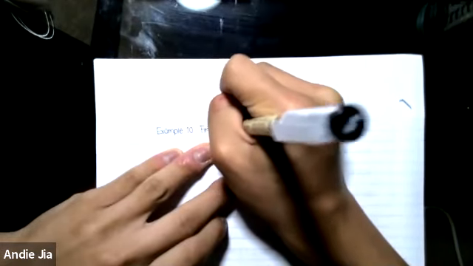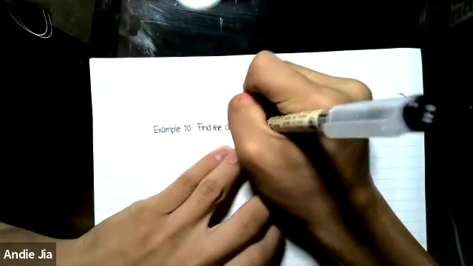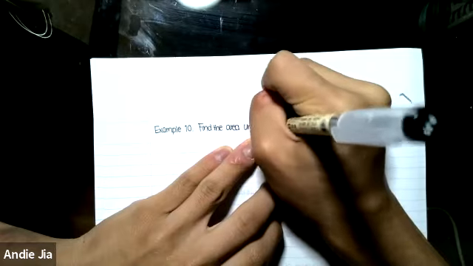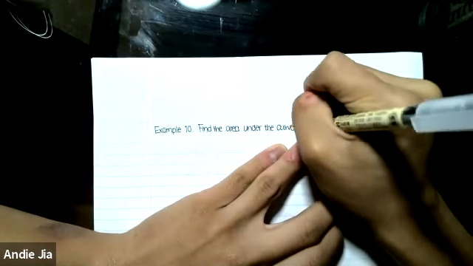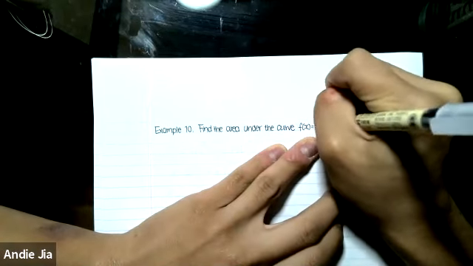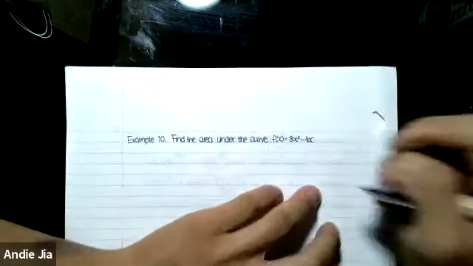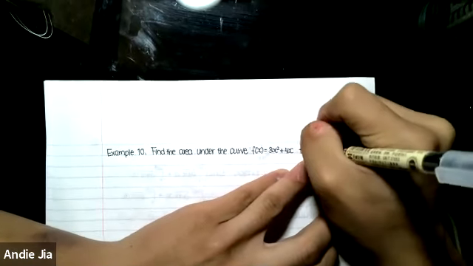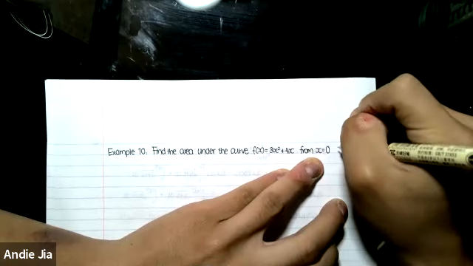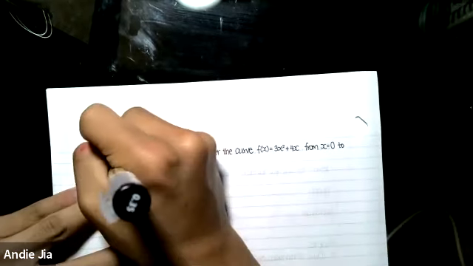Find the area under the curve f of x equal to 3x squared plus 4x from x equal to 0 to x equal to 4. Maybe try this example on your own, perhaps it is on the exam.